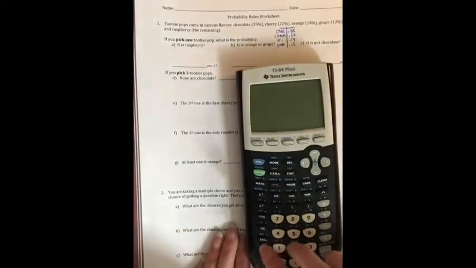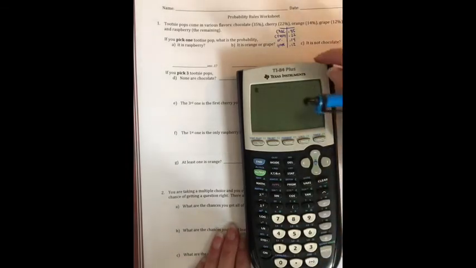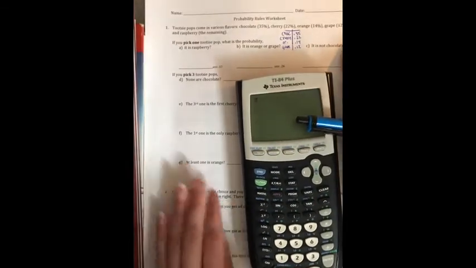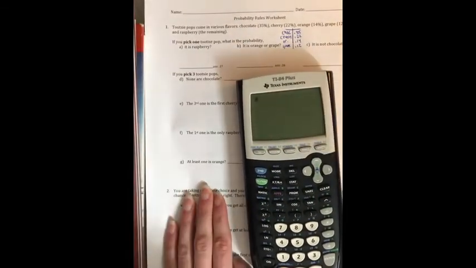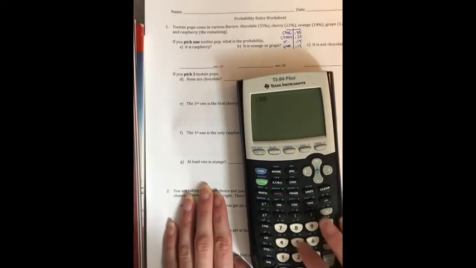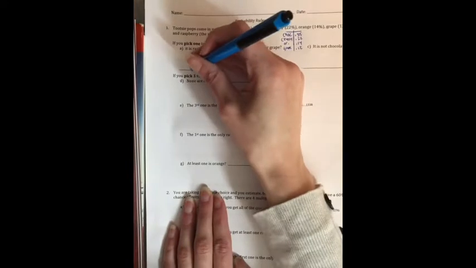So what I'm going to do is figure out how much they all are together and then subtract from 1 to find raspberry. Because if these are all of the possible outcomes, these are all the possible flavors, it should equal 100% or 1. I get 0.83, and 1 minus 0.83 is 0.17. So that means that my raspberry is 0.17.